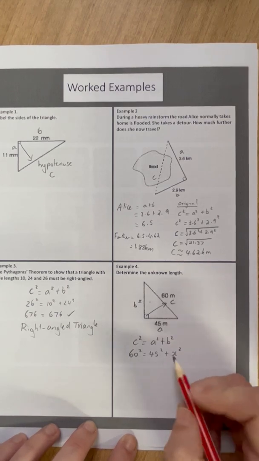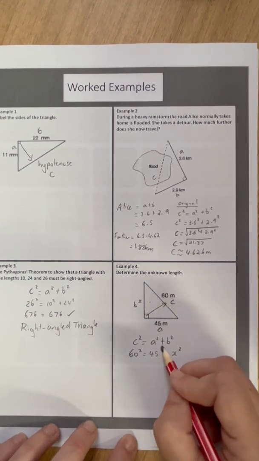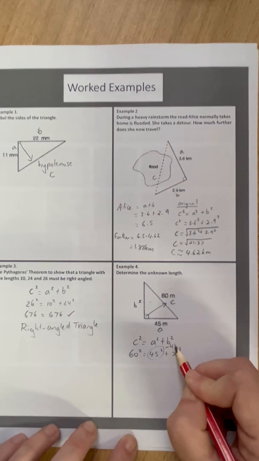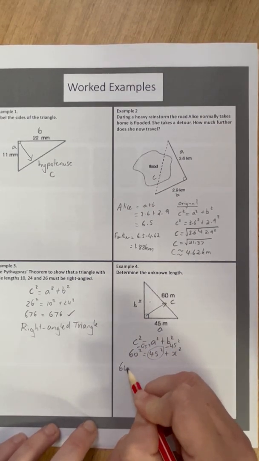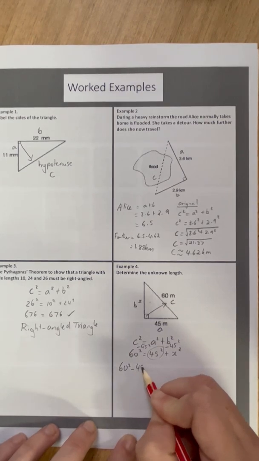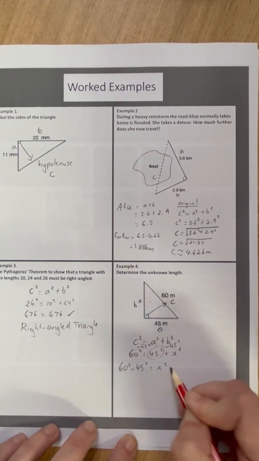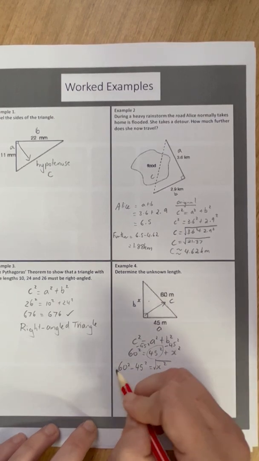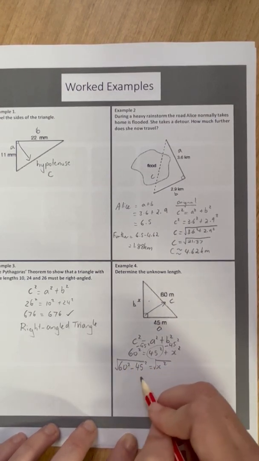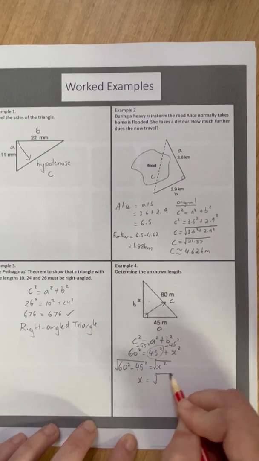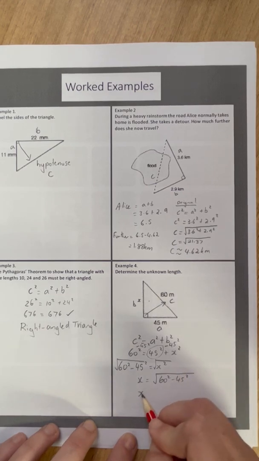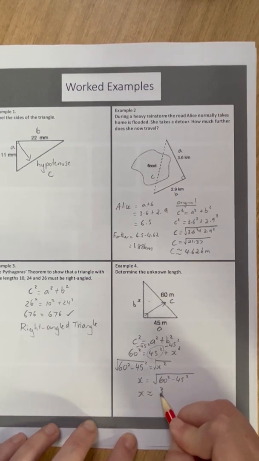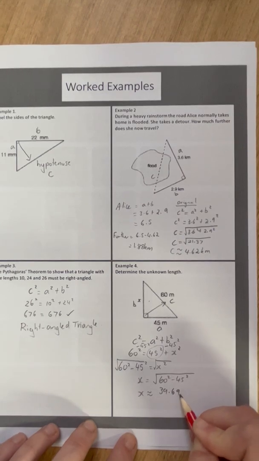Now I want x by itself, so I'm going to move 45 to the other side. To move that to the other side, I need to subtract. So I minus 45 squared from both sides. So I'm going to have 60 squared minus 45 squared equals x squared. To get rid of the square, I need to square root both sides. So x is going to equal the square root of 60 squared minus 45 squared, which means that x is approximately 39.69 meters.